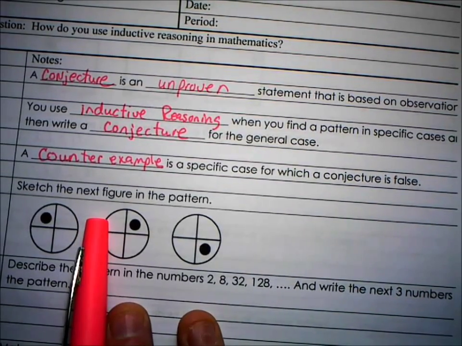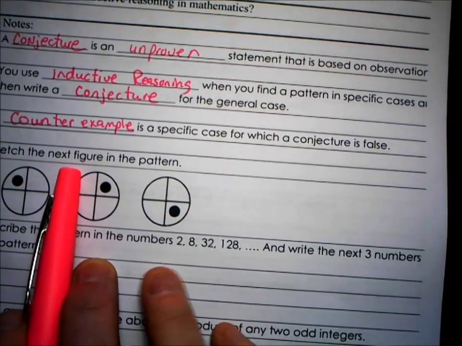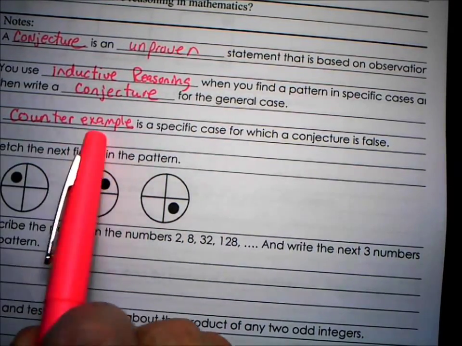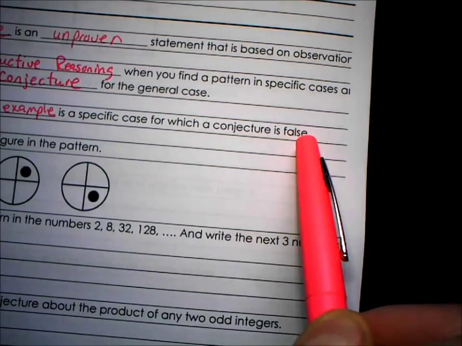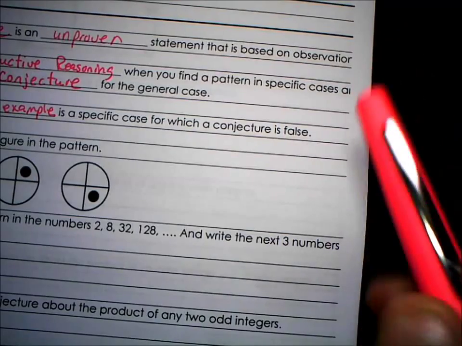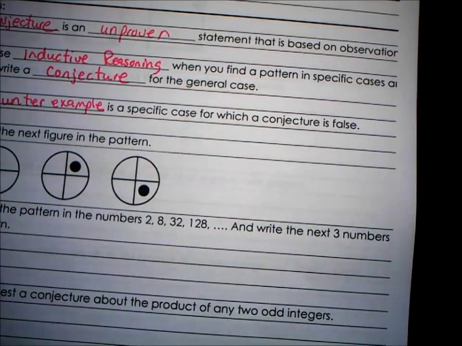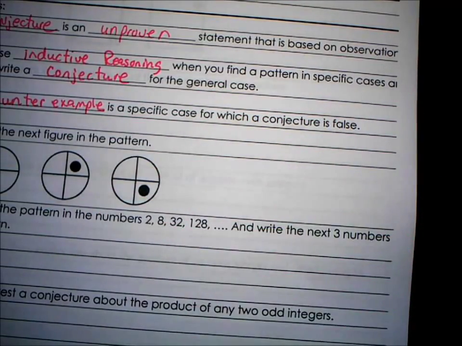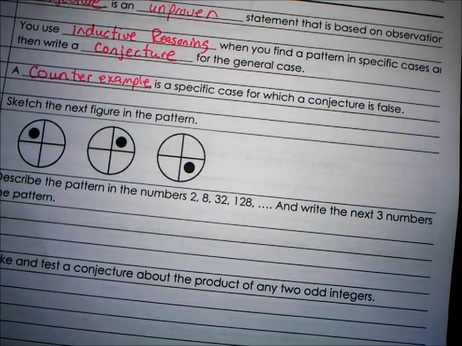And a lot of times with inductive reasoning, we can disprove a conjecture by coming up with a counterexample. A counterexample is a specific case in which the conjecture is proven to be false. So you can make a statement and say, this is true for everything, and if you find a counterexample, then it's no longer a true statement. So today's lesson, we're going to look for patterns to predict the future, and that's using your inductive reasoning.